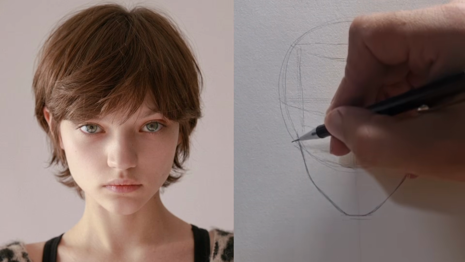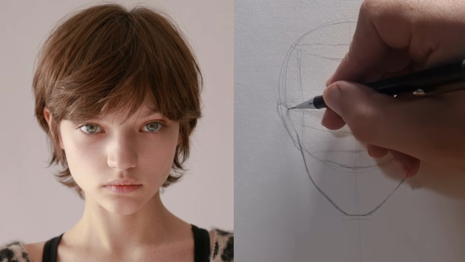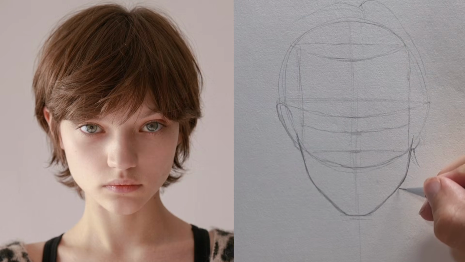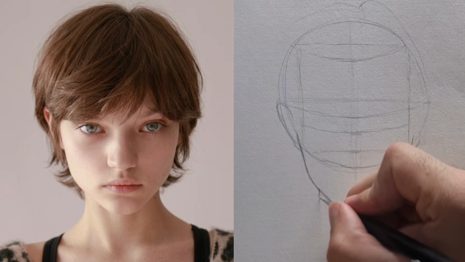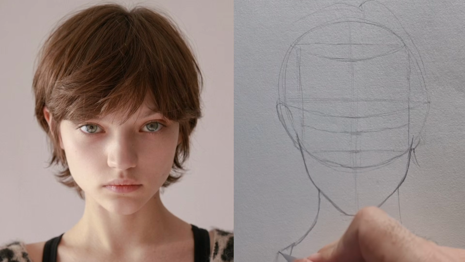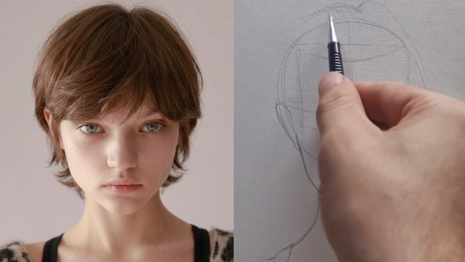It's completely normal if part of the ear extends outside the side plane, because the side plane is only a construction guide. Next, establish the neck in proportion to the head. In the same way, the body and clothing should always be built in proportion to the head, so you can determine the correct width of the body.